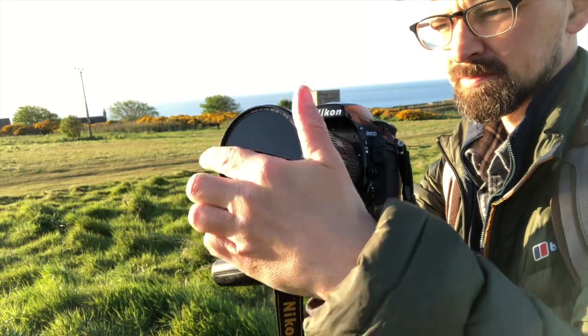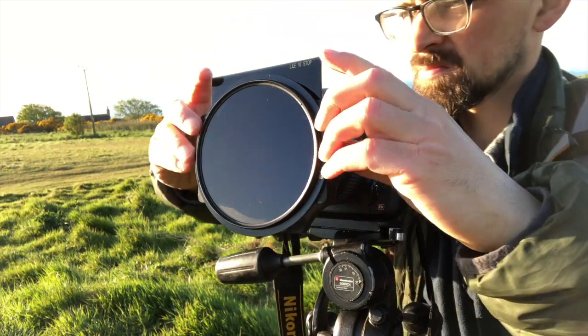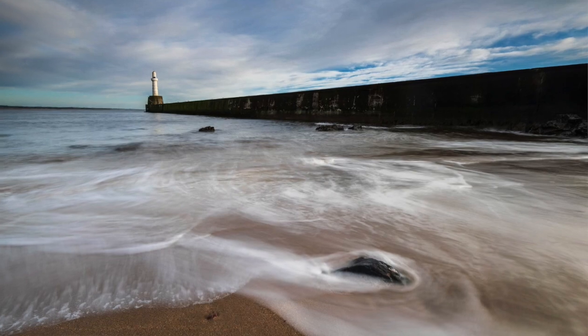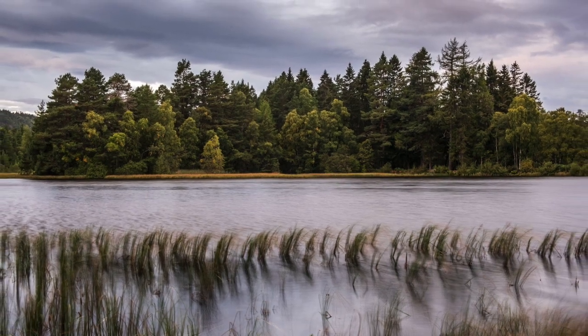NDs come in 2 types: round, which can screw onto the front of your lens, and square, which you attach with the use of a filter kit. When the filter is attached to your camera, the scene effectively becomes darker, which means you have to have a longer shutter speed to have a well exposed picture. Typically, ND filters are used by landscape photographers who want to have a longer shutter speed to show movement in water, clouds, or trees, foliage, grass, whatever is moving in the image.